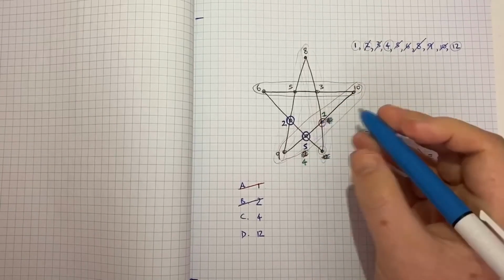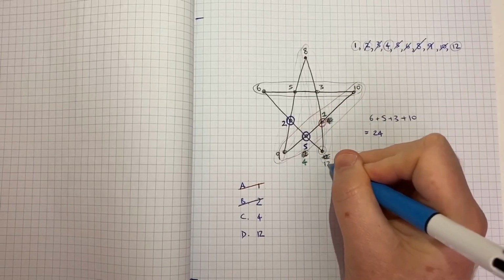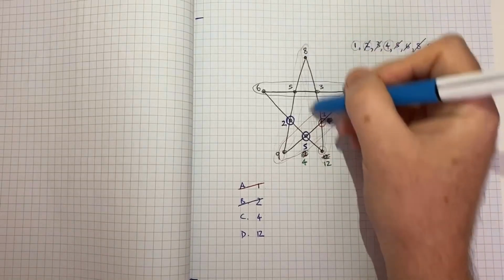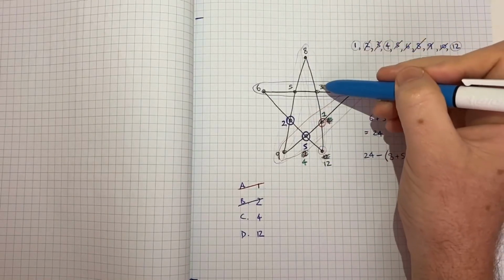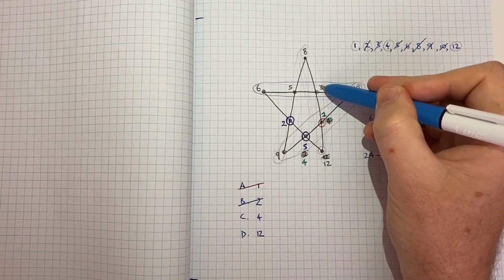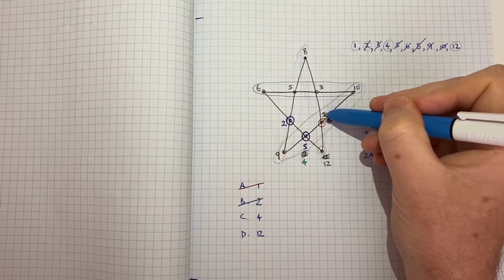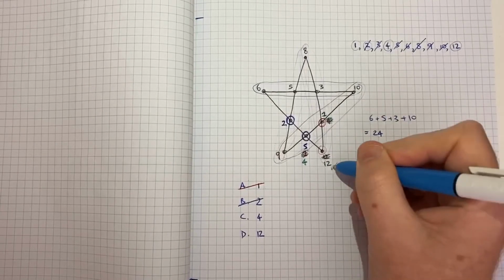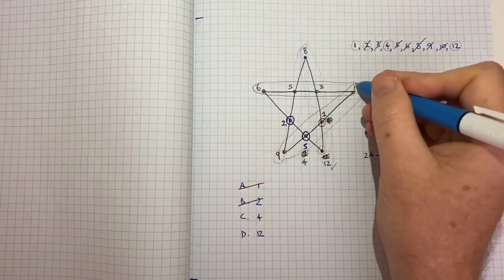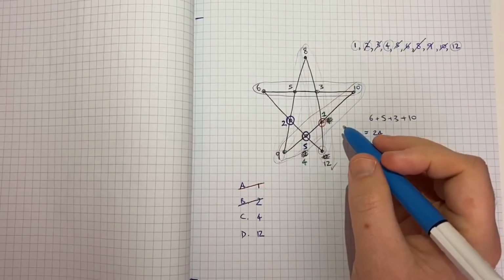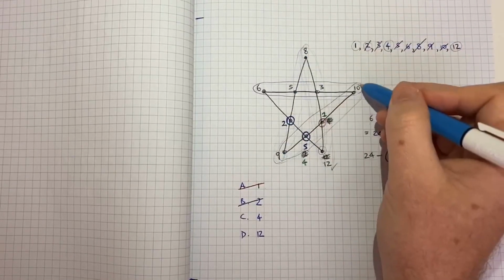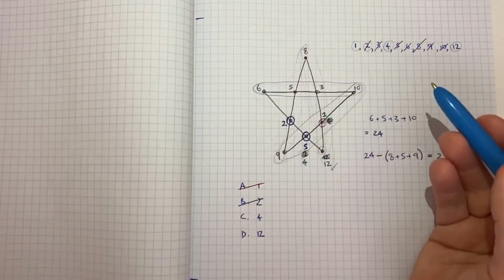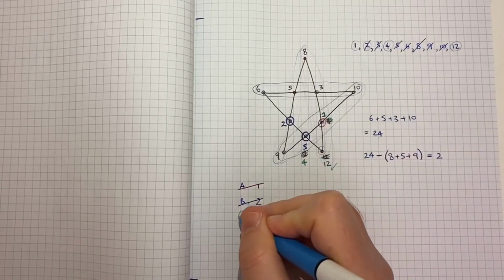Now if this is 4 and this is 1, this must be 12. And let's see if we get 24 here now. So 8 plus 3 is 11, plus 1 is 12, plus 12 is 24. So we're good. We get 24 across this line, we get 24 across this line, and we get 24 across this line, and we know we already had 24 here, so we're looking good. So actually, C is the answer.